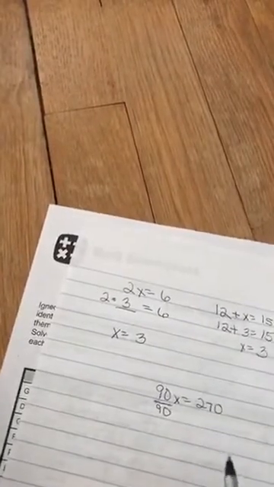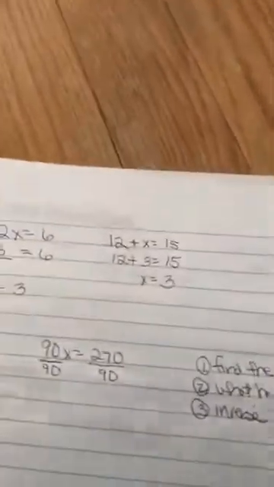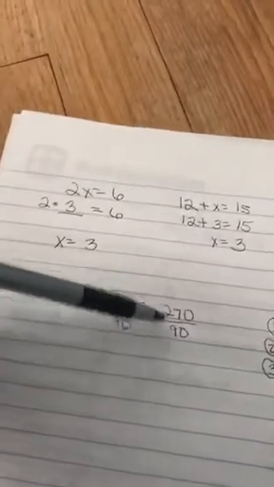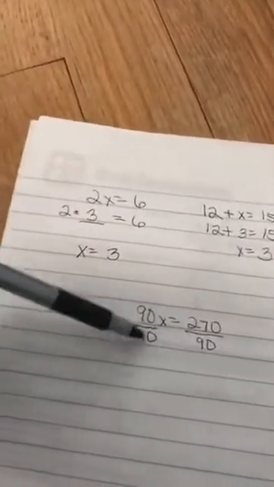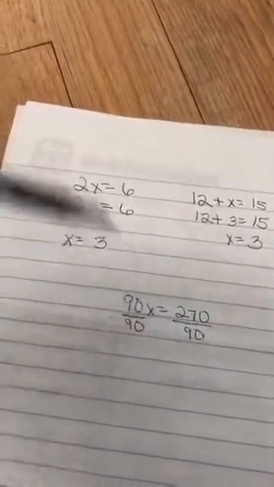And then I do 270 divided by 90. All right? 90 divided by 90, and then 270 divided by 90. Because whatever you do to one side of the equation, you have to do the same thing to the other side. You have to balance. It's a scale. All right? We got to have everybody balanced.